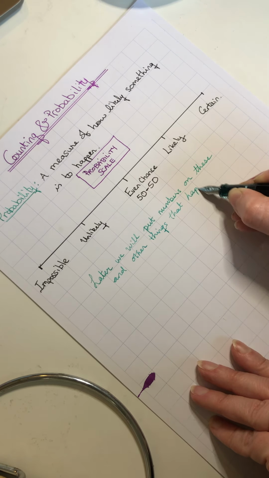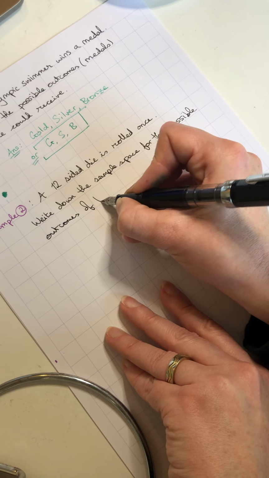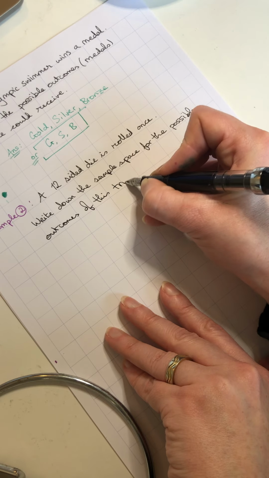Write down the sample space for the possible outcomes of this trial.